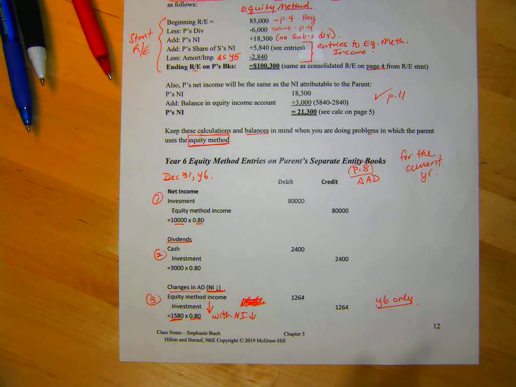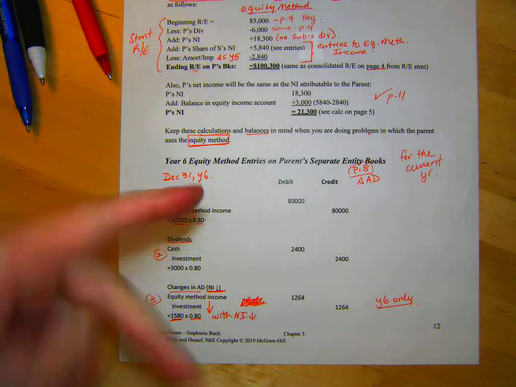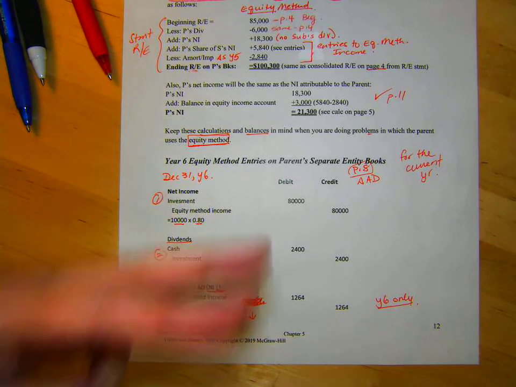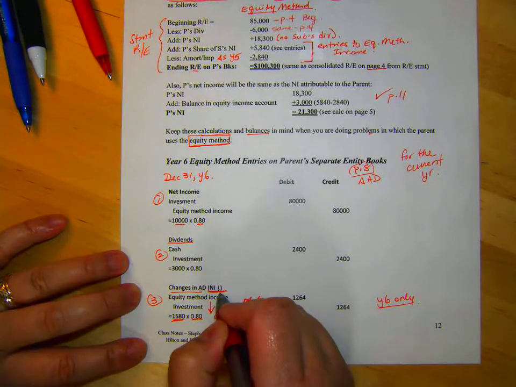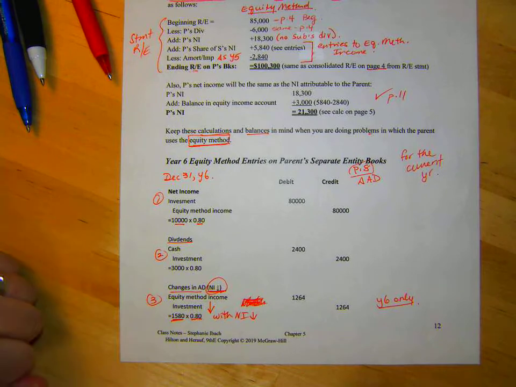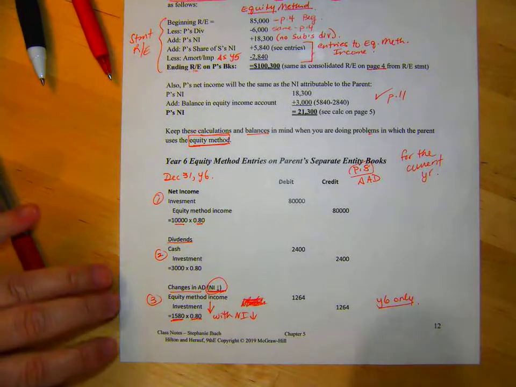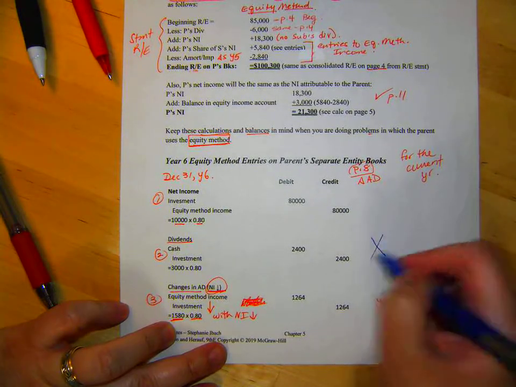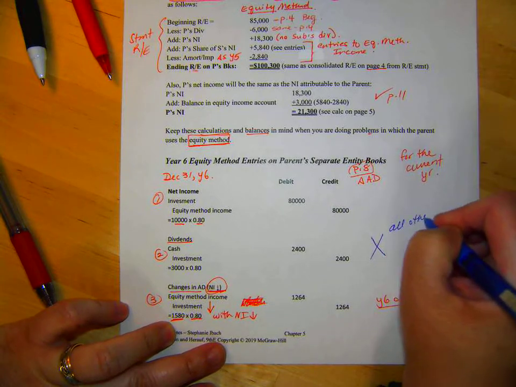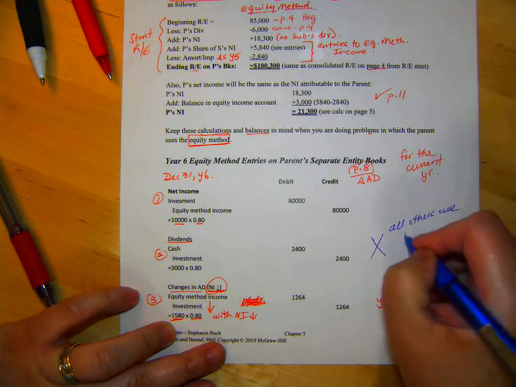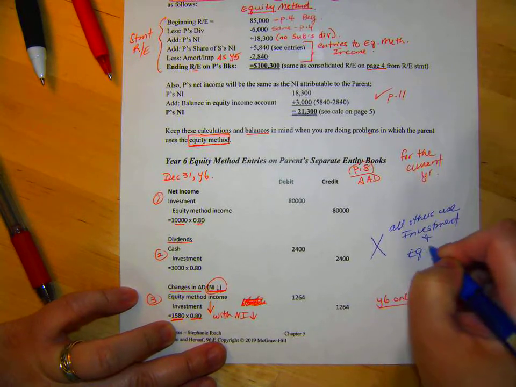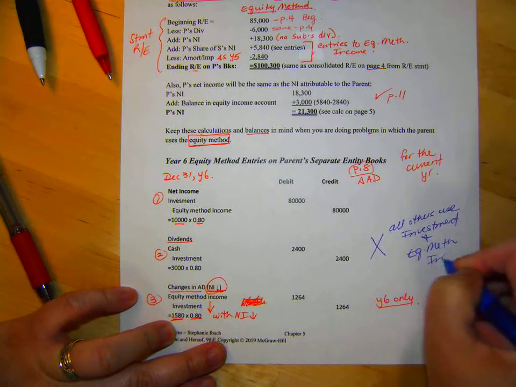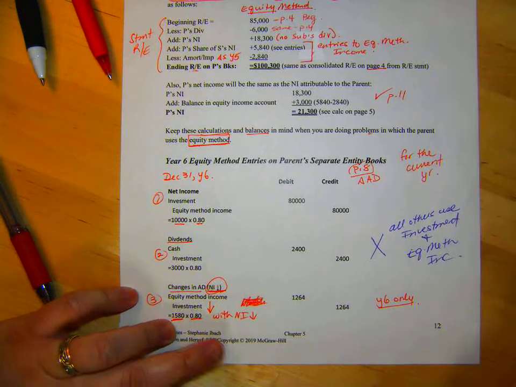Okay, so equity method entries, there's 3 right now. Net income, dividends and changes in AD for whatever year you're working in. And the key thing you have to remember is net income going up or down, and which accounts to use, except for this one. All others use investment and equity method income. All other entries.